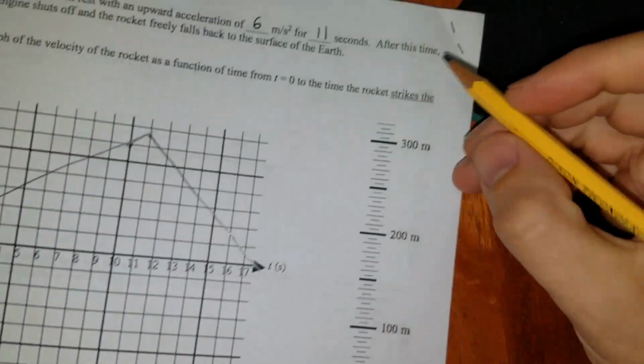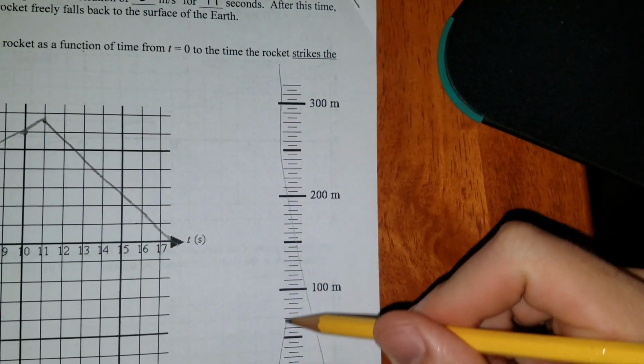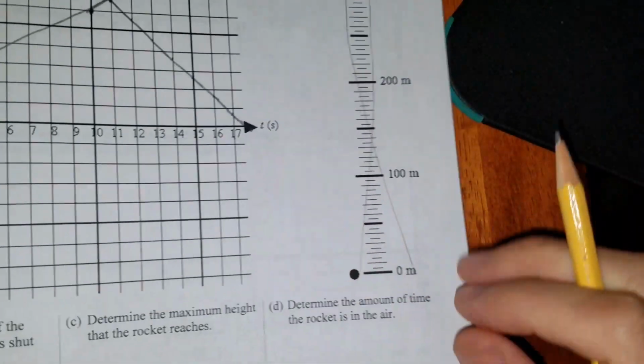All right, so that's our graph. We're going to skip this part. I may have mentioned in class that I hate these motion maps. They're kind of annoying. So leave that alone.